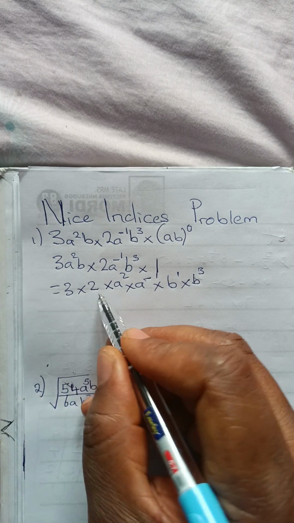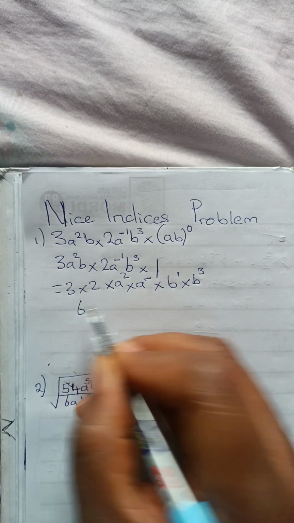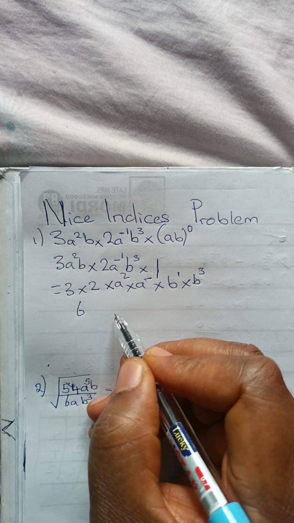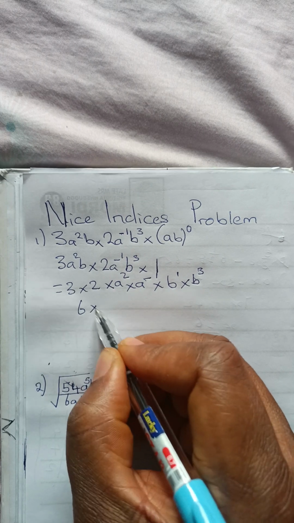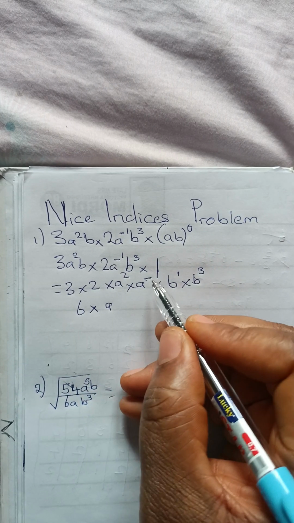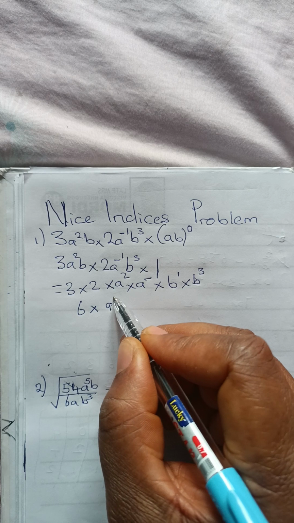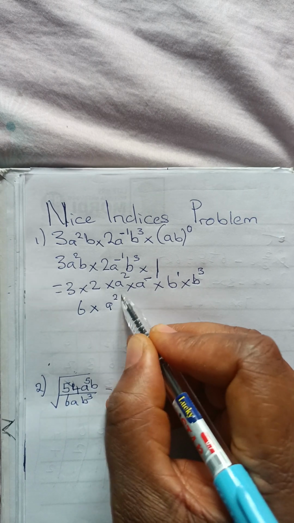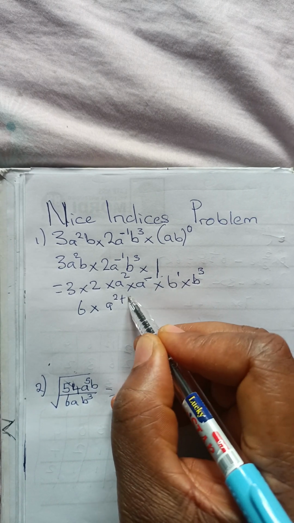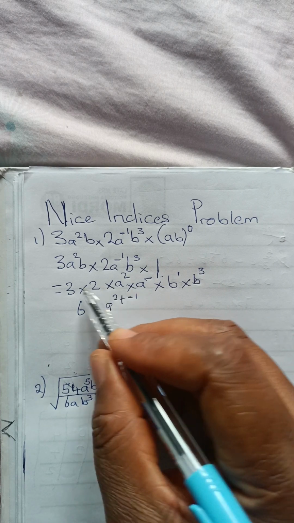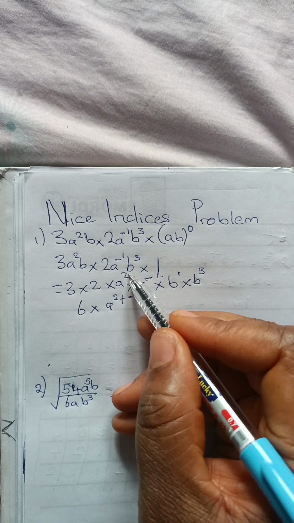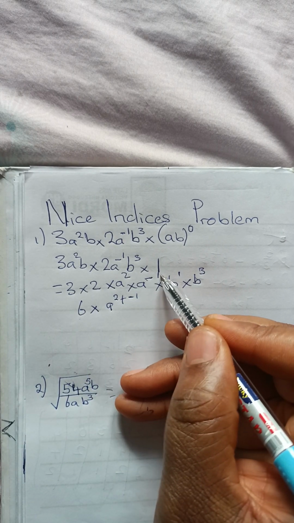So we have this times this is 6 times a squared times a raised to the power of 2 plus minus 1. That's collecting the like terms.